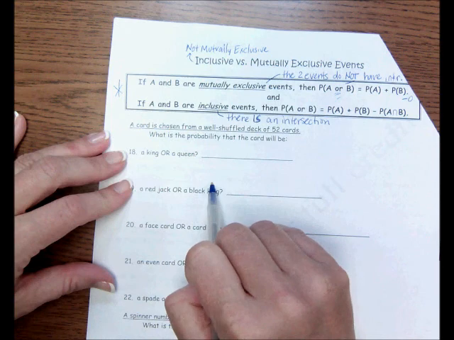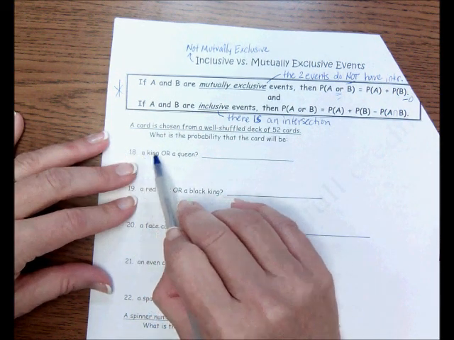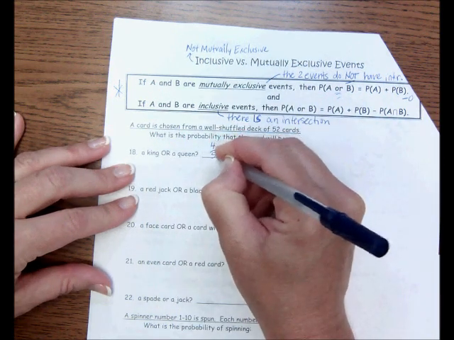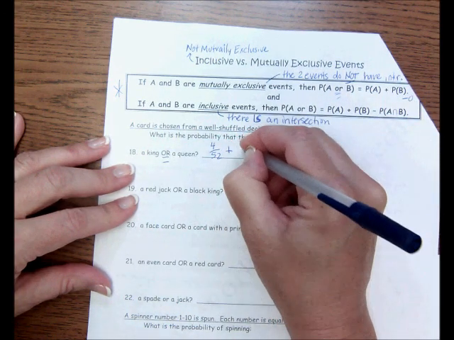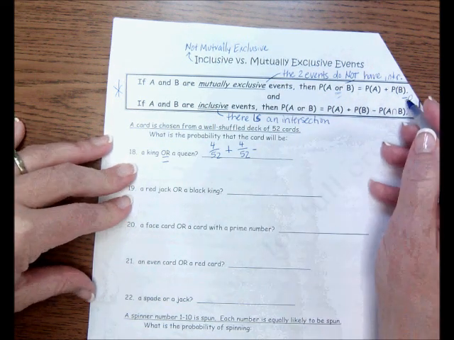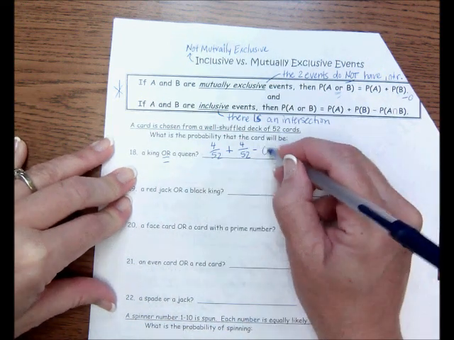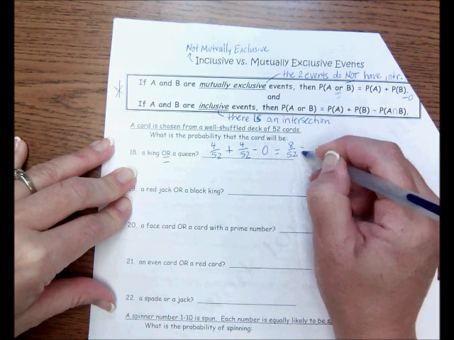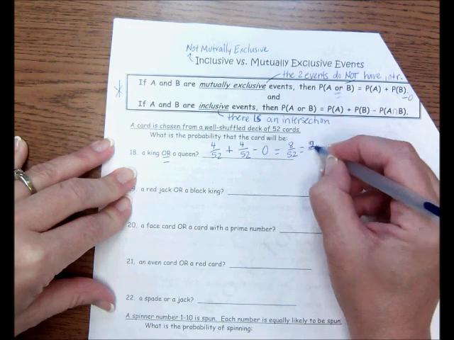So we're dealing with a deck of cards. In this situation, it says, what's the probability of drawing a king or a queen? Well, the probability of drawing a king is 4 out of 52, and it's an OR, so I know I'm going to add, plus a queen. There are 4 queens out of 52 cards. There's nothing to subtract. It can't be a king and a queen at the same time. So I subtract 0, and my probability is 8 over 52. When I simplify, it's 2 over 13.